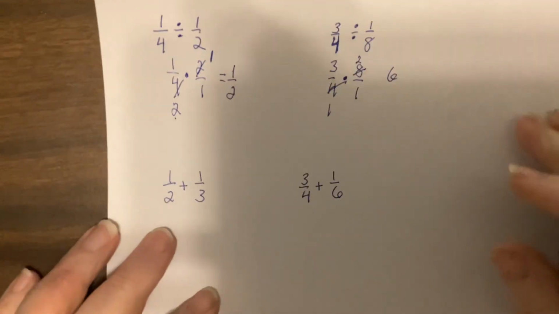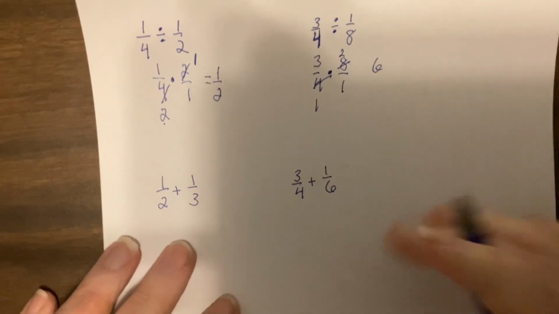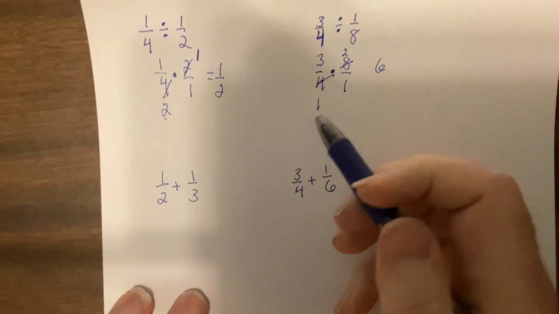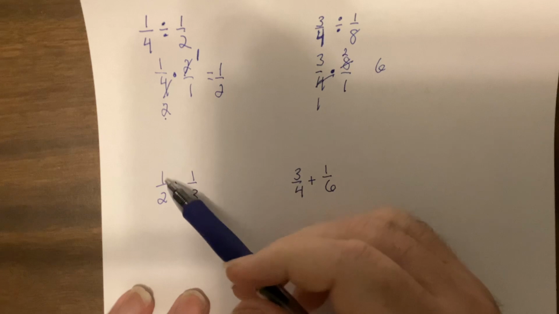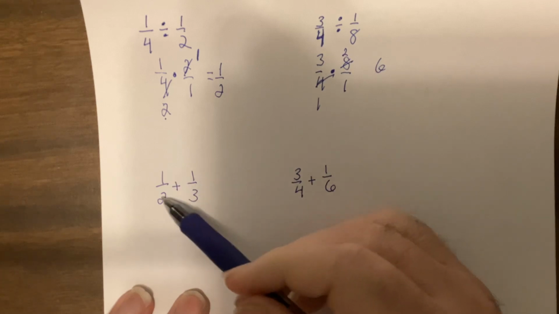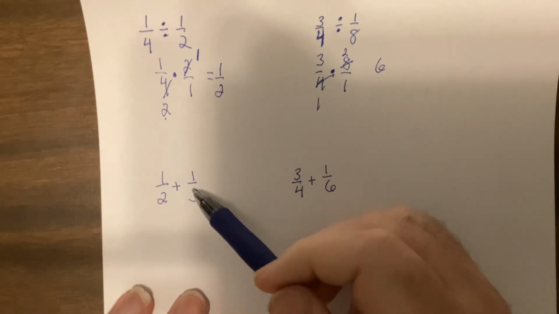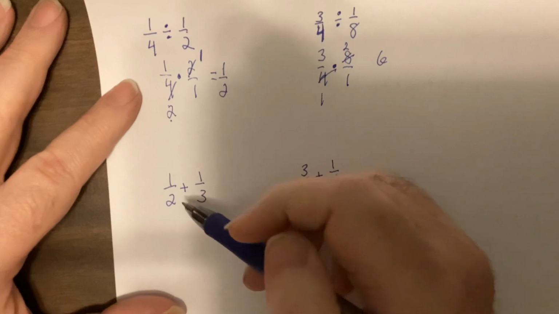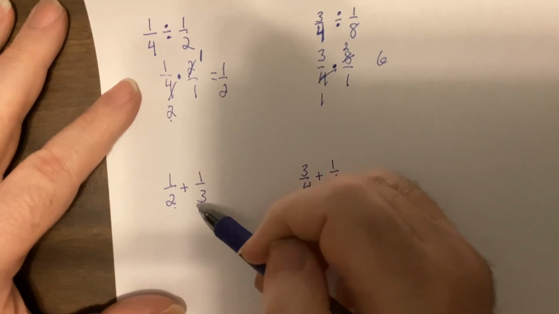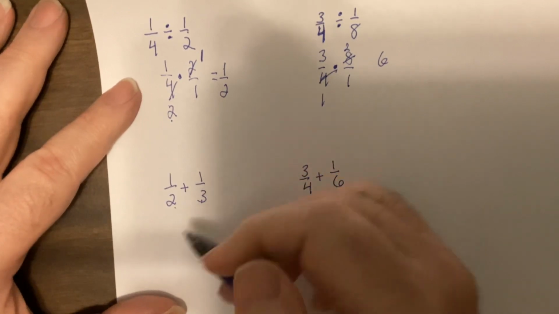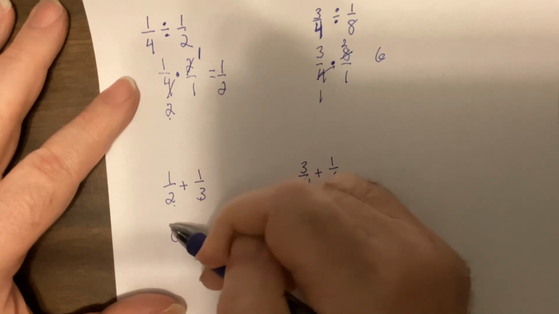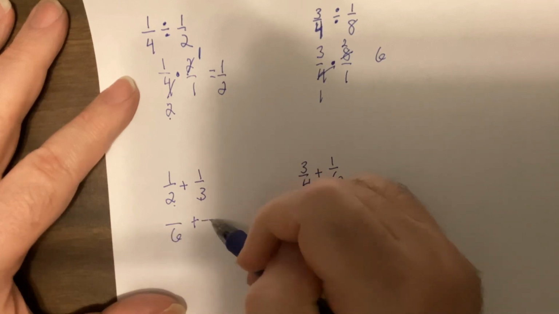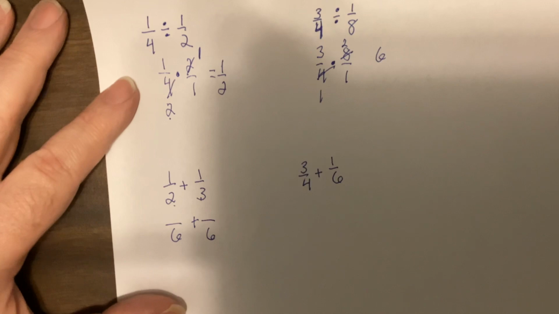Adding fractions, the first thing you have to do is recut up the pies, the way I think of it. So if you had a half of a pie, a third of a pie, we got to recut up the bottom so that they have the same size slices. Or another way to say it is, what number does 2 and 3 both divide into nicely? And that is 6. So I'm going to rewrite the fractions so it has 6 in the denominator.